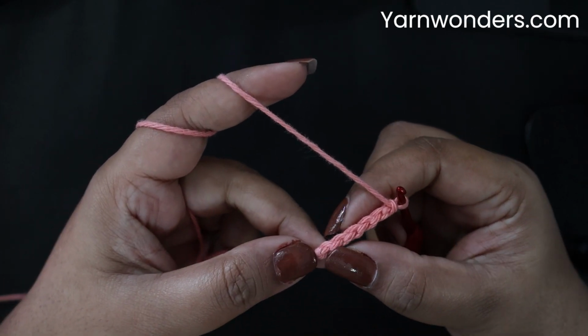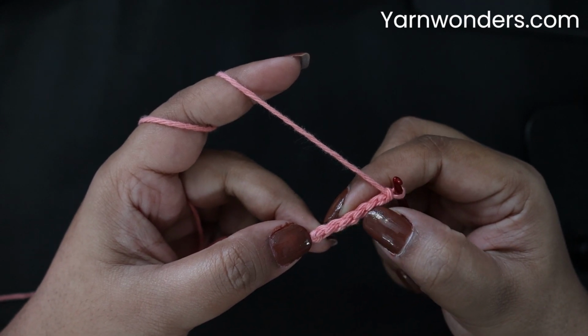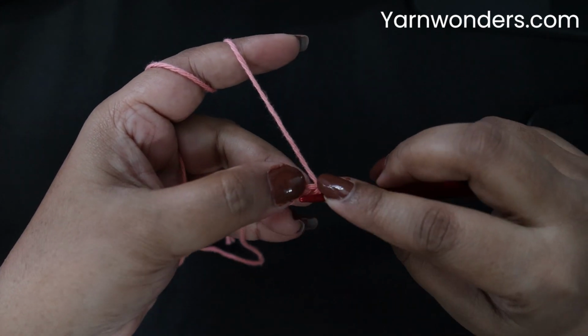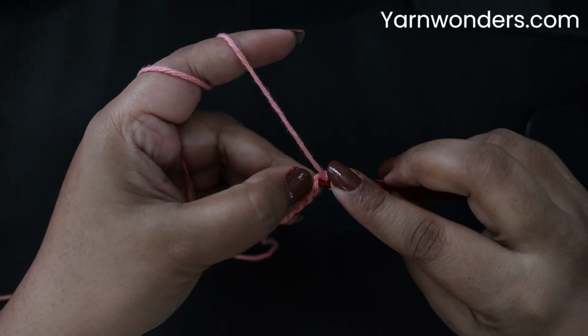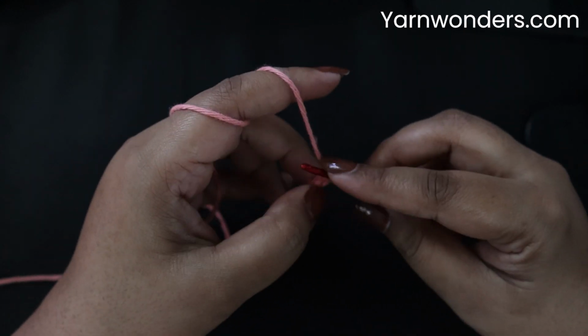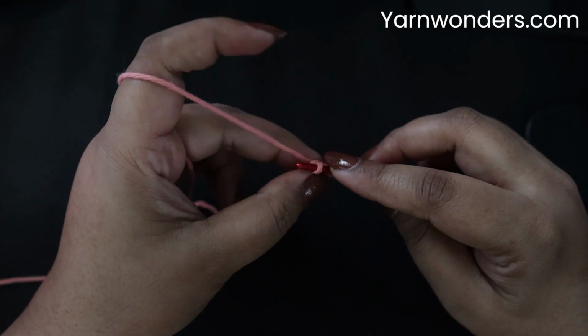What does the back loop mean? A back loop is basically these little bumps at the back of the chain. So when you crochet into these back loops, what happens is the structure of the chain stitch is retained. I'm just making a couple of single crochets here.